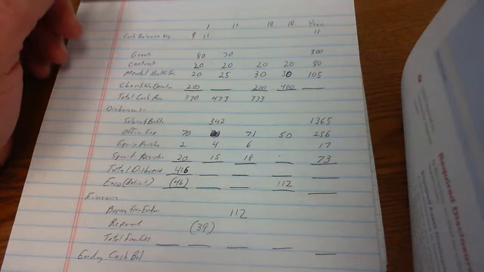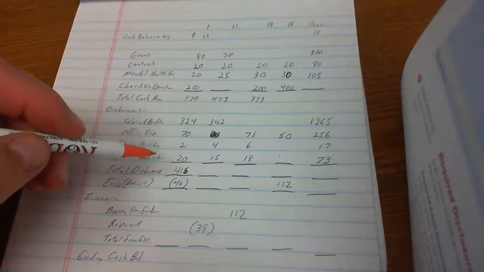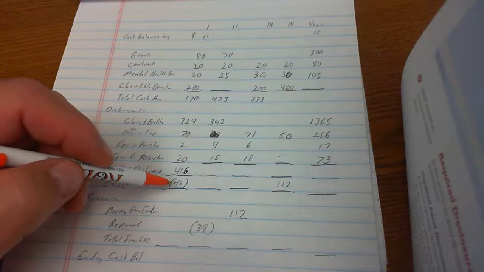And so now we can back into the salaries and benefits. 416 minus 20 minus 2 minus 70 for office expenses gives us 324,000 for that. This is the same as when we were doing our budgets before as the tentative balance.